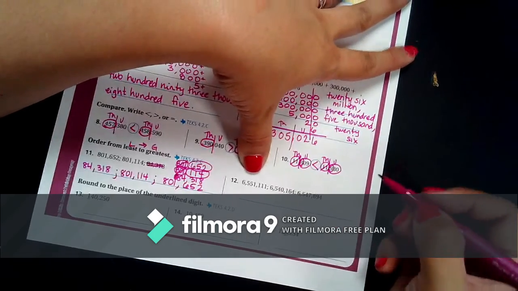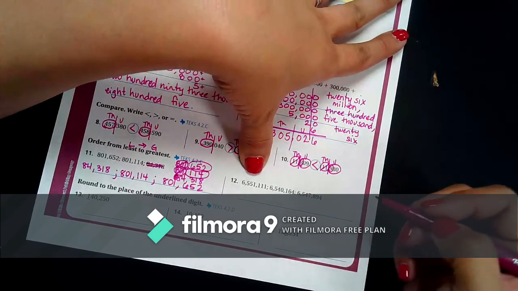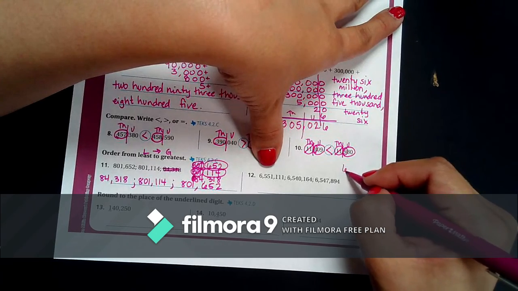Over here, the same thing I'm going to do. I'm going to stack them up and line them up by place value.